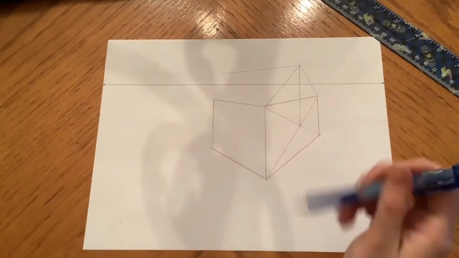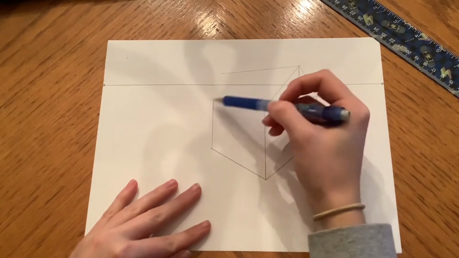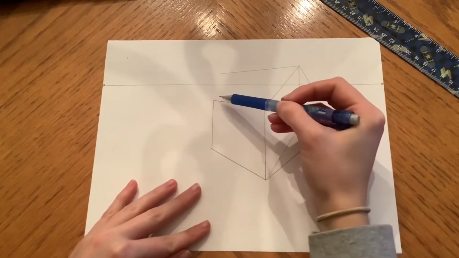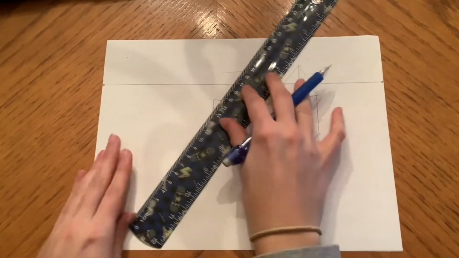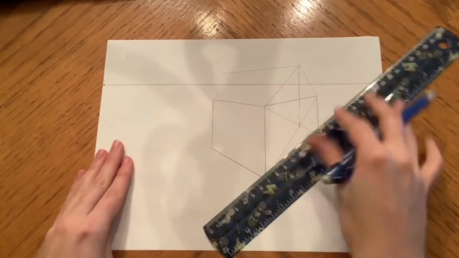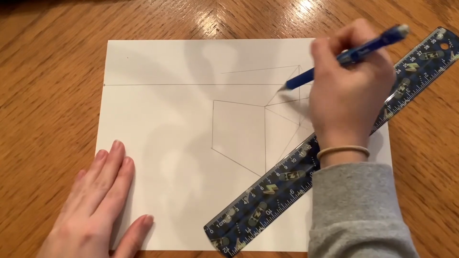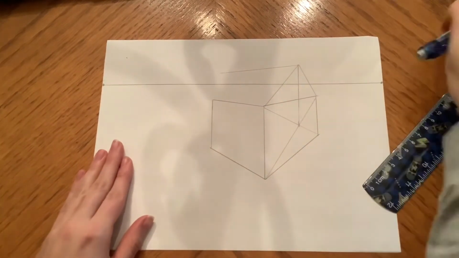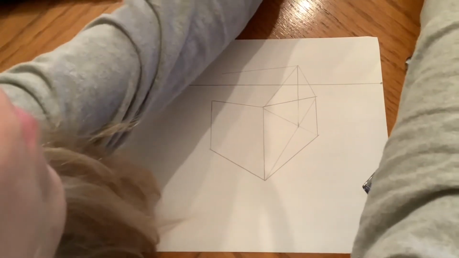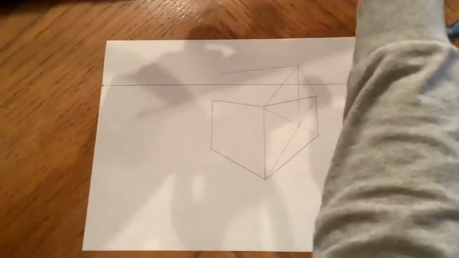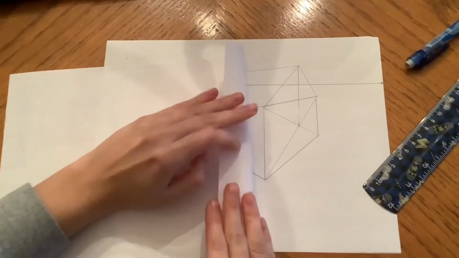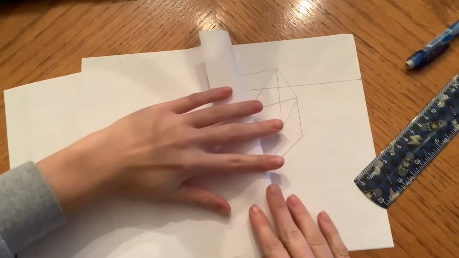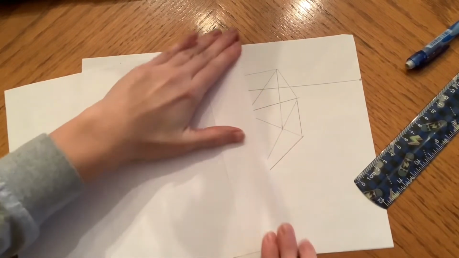Okay. Then to figure out this angle of my roof, I cannot just line it up and drag it over. Okay, it has to follow wherever this line is going to. So to do that part, you need another sheet of paper. And you can fold it over.